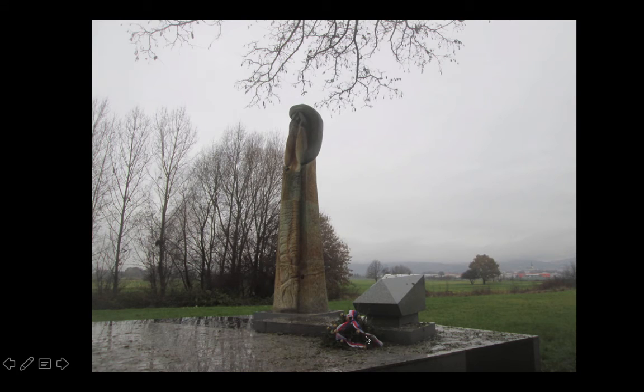But then memorials like this help us continue to realize the importance of what the Holocaust events represent.